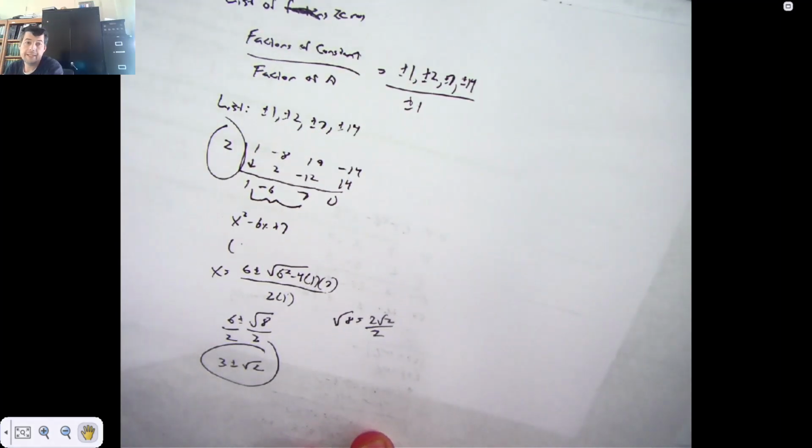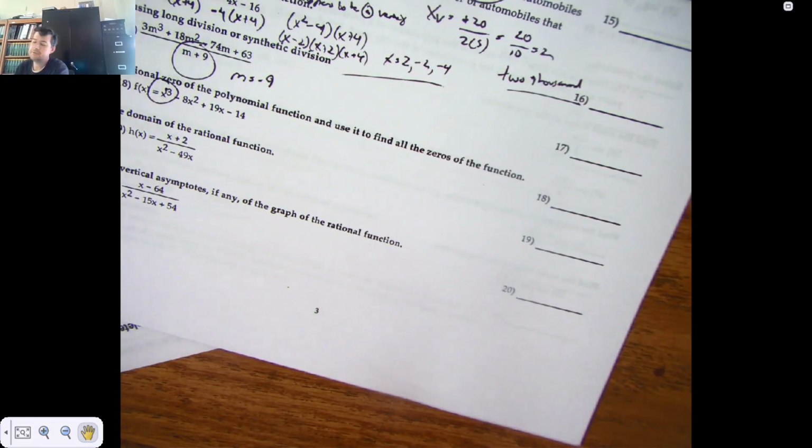Like, if you don't know that, how? What's wrong with you? That's 3. 2 root 2 over 2 is just root 2. There's the other two answers. So by guessing and doing synthetic division, I found that one, and I found the last two. Third degree polynomial, 3 zeros.